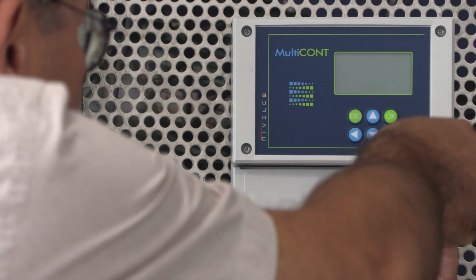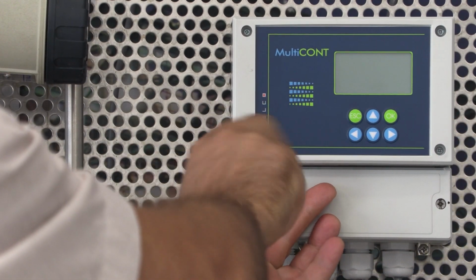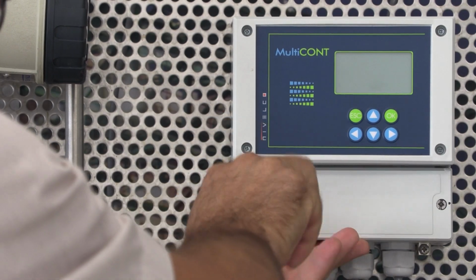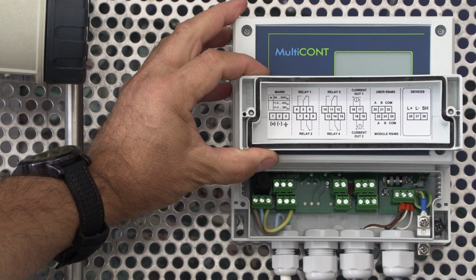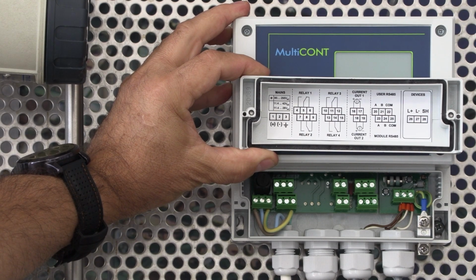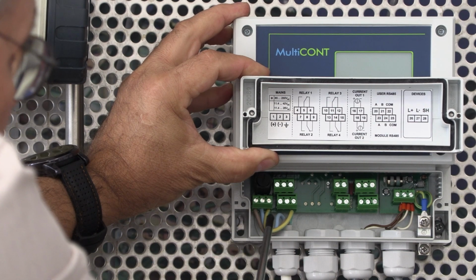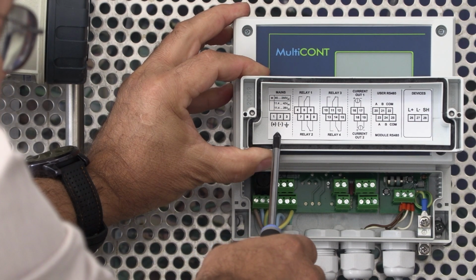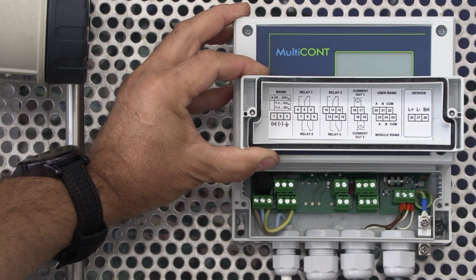Remove the two Phillips screws to open the terminal cover of the controller. The flip side of the cover contains information regarding the terminals. The terminals on the left are for the controller's power supply. Always check the supply voltage before connecting it to the controller.